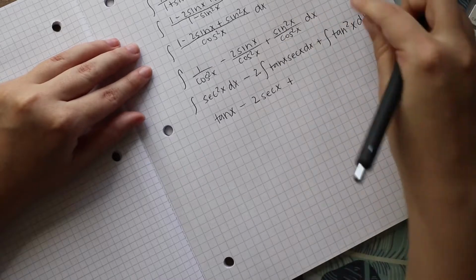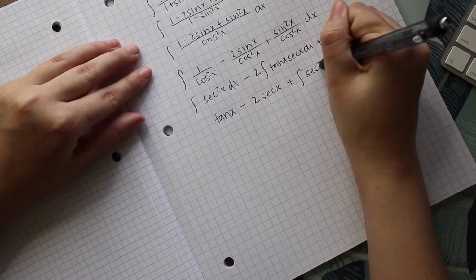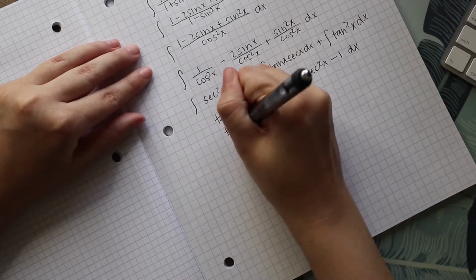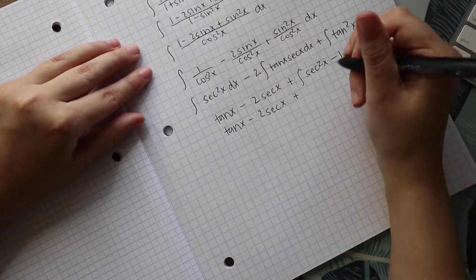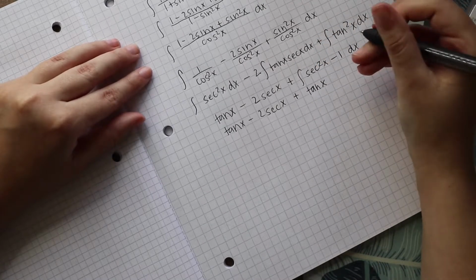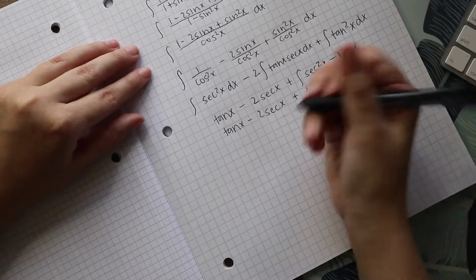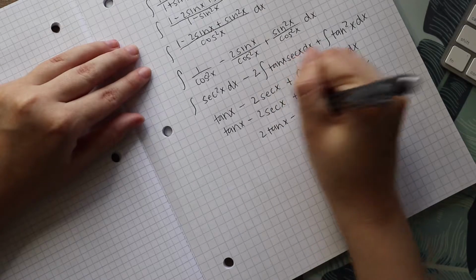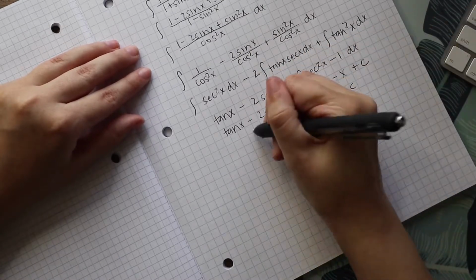And then I'm going to use that identity again here, make this integral easier to solve. We'll have secant squared x minus 1. Integral of secant squared again is tangent minus x. Okay, and we can simplify this one more step. We have 2 tangents here, so we have 2 tan x minus 2 secant x minus x plus c, which is our answer.